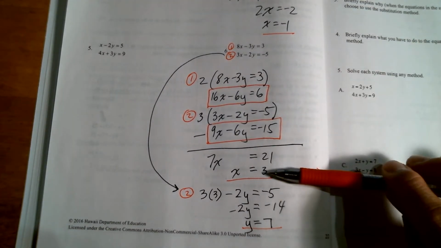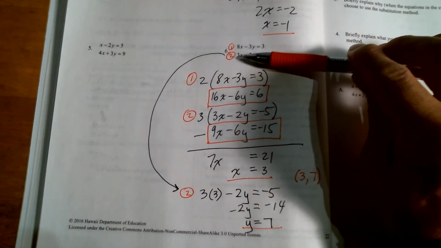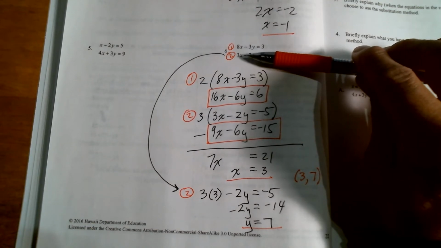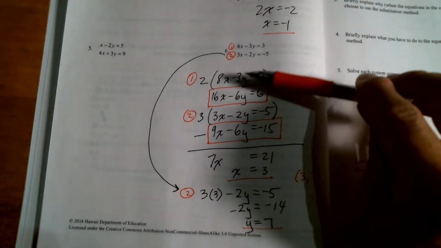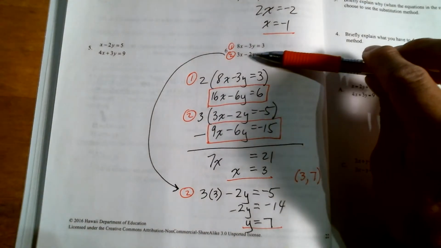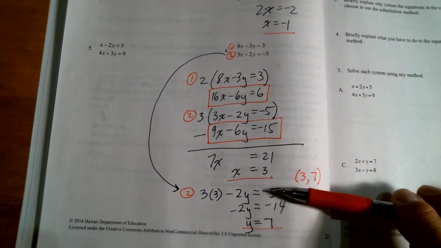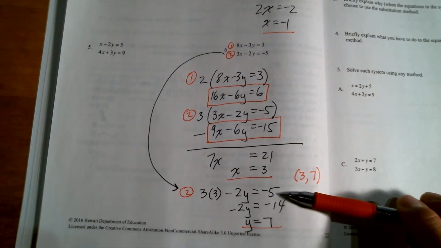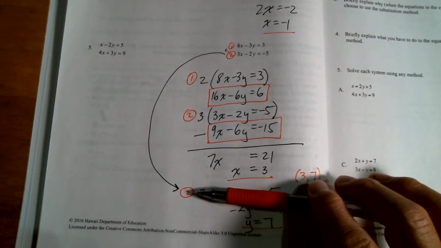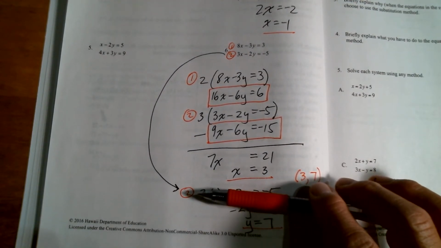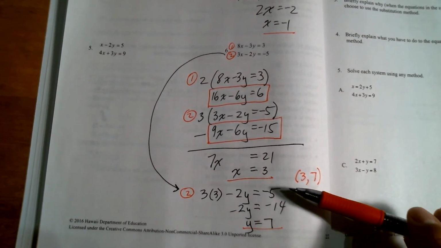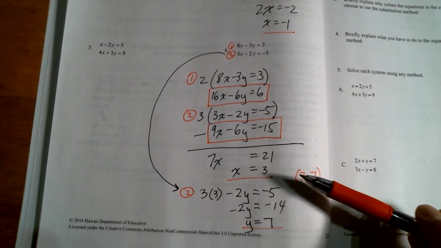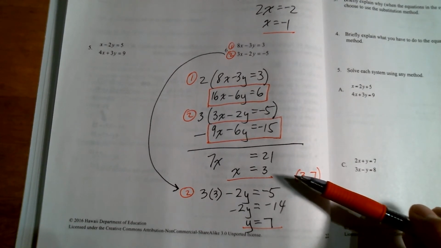So that value of x, which is 3, I just substituted in for the variable right there. So 3 times 3, then the minus 2y, just drop that down here, equals negative 5. I'm using the second equation to solve for y. So 9 minus 2y equals negative 5. I'll subtract 9 from both sides.